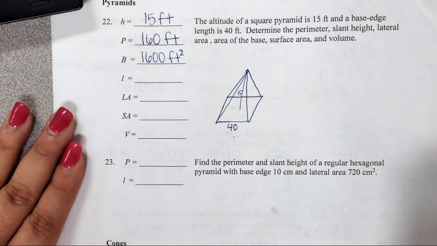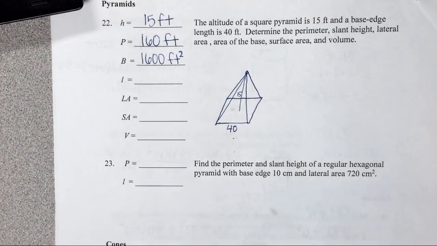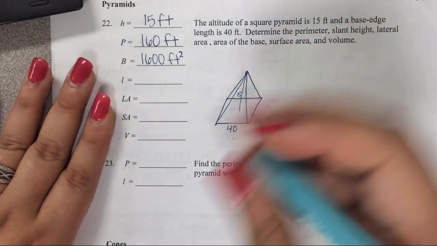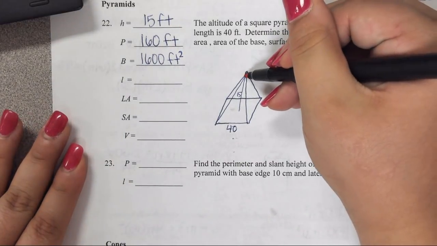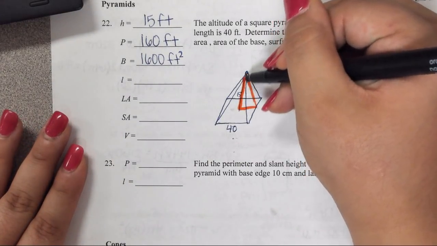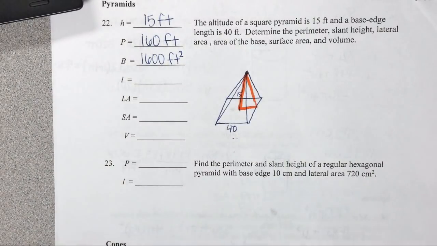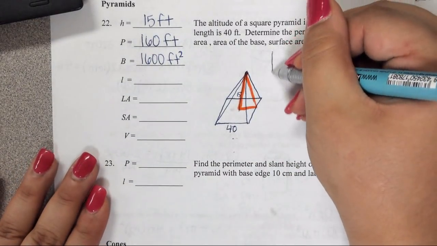How would we find the slant height? Now let's remember, what is slant height? Sliding. Remember, if you're sliding down the pyramid and you don't want to hurt your behind. So you have to do the Pythagorean theorem. Can you visualize with me that there exists a triangle right here? Yes. Okay. Are you cool if I take that and zoom it out over here? Yes.